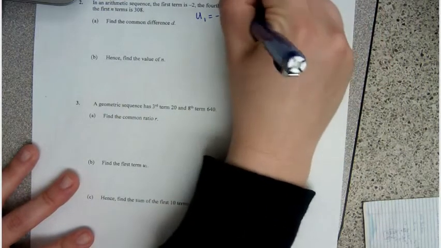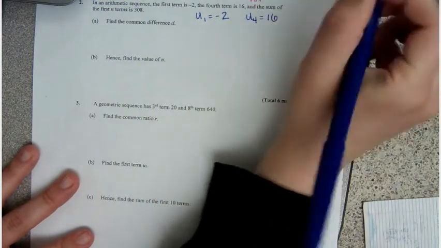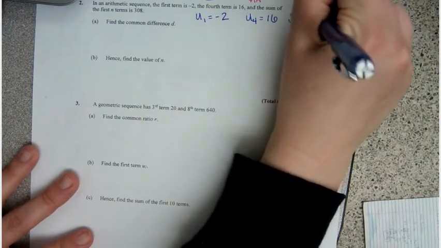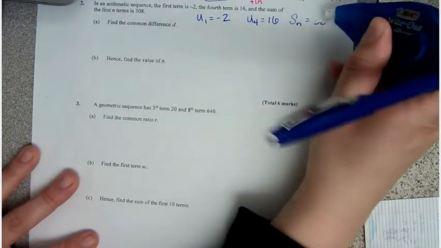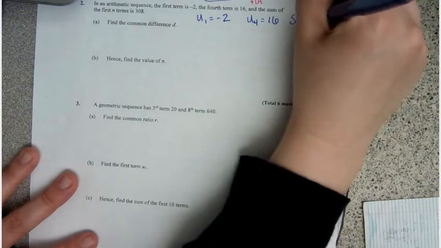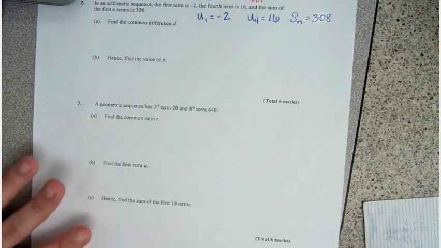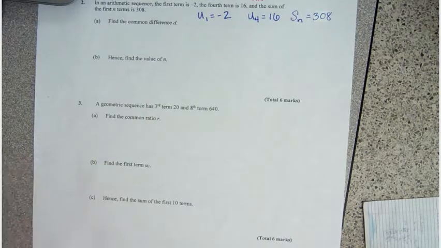Okay, so in number 2, it says in an arithmetic sequence, the first term is -2, and the fourth term is 16. I'm just going to go ahead and write out what we know. So U1 is -2, and U4 is 16, and the sum of the first n terms is 308. So first, oh, that's not 308. I'm very sorry. 308. Also, if you get bored, feel free to jump ahead in the video. Okay, so then in part A, it says find the common difference D.